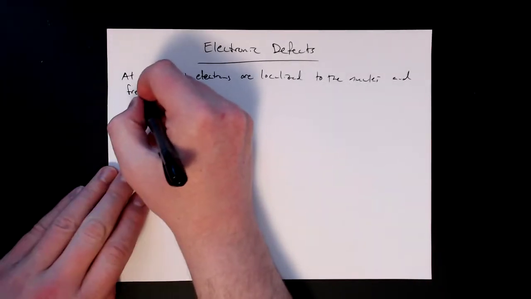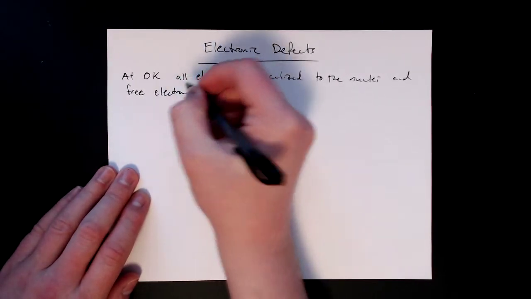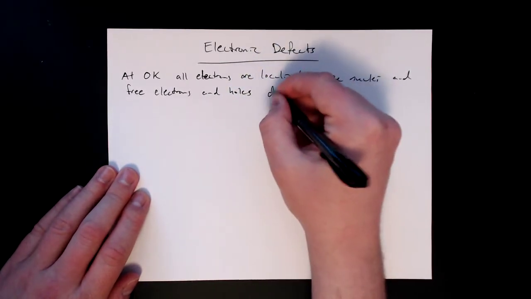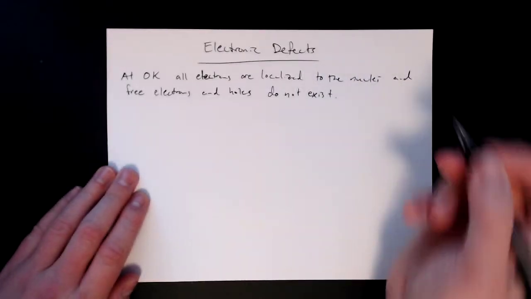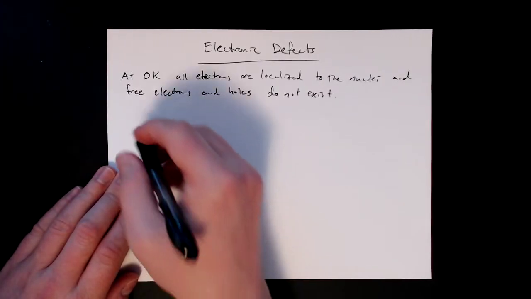And what we call free electrons, those in the conduction band, and the resulting holes do not exist. However, we're really never at 0K, so we really care about elevated temperatures.